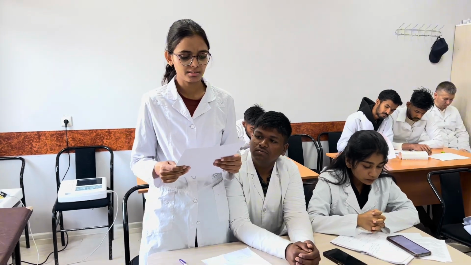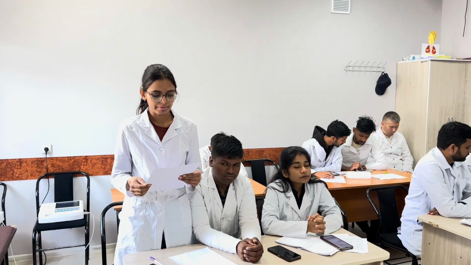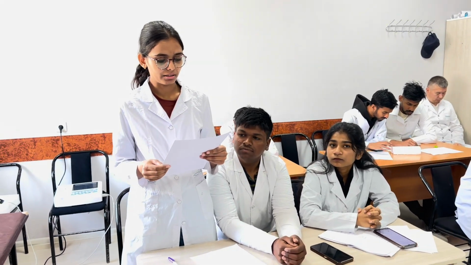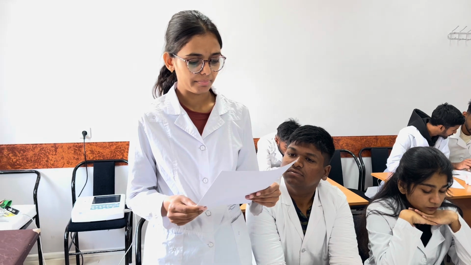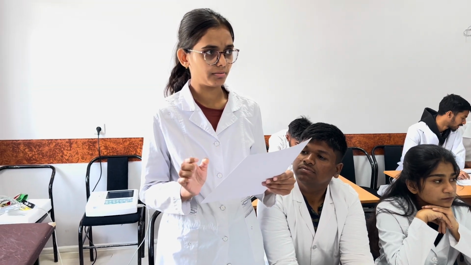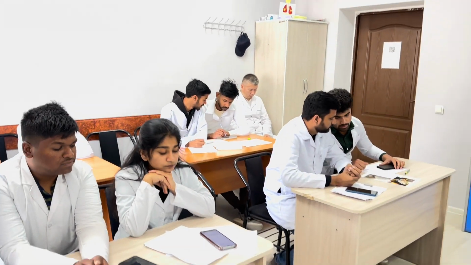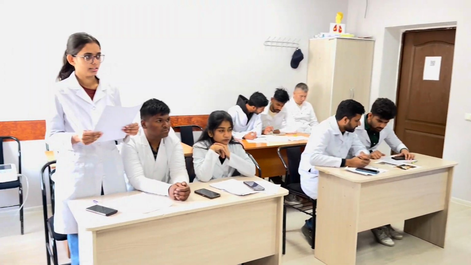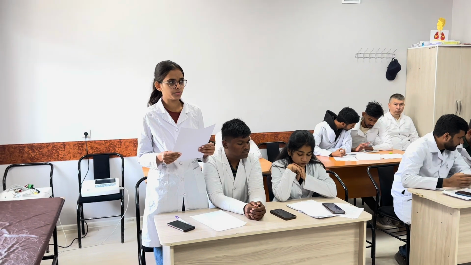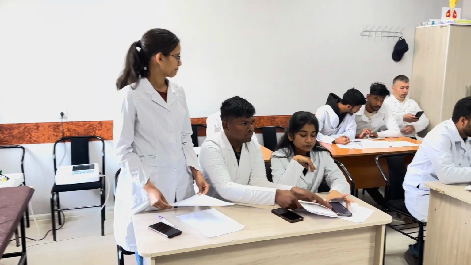Ma'am, here we can see reduction in the RR interval, and we also see a tall T wave, ST segment depression in V2, V3, V4 leads, and a narrow QRS complex, and the heart rate is more than 120. So it says the condition of sinus tachycardia. Okay, do you agree, guys?